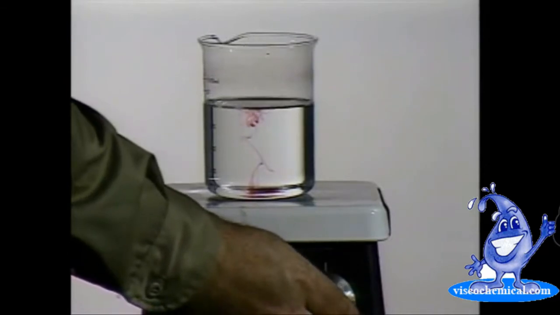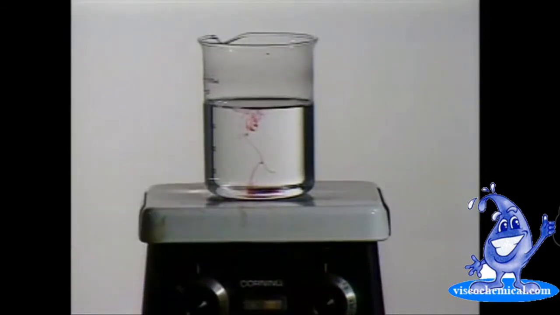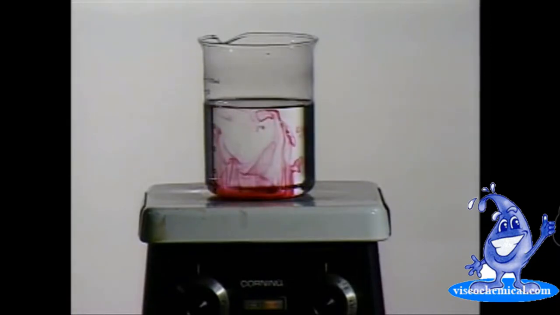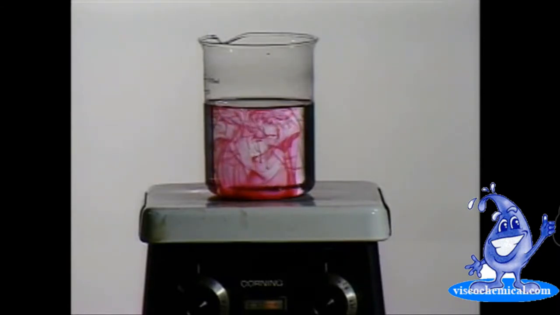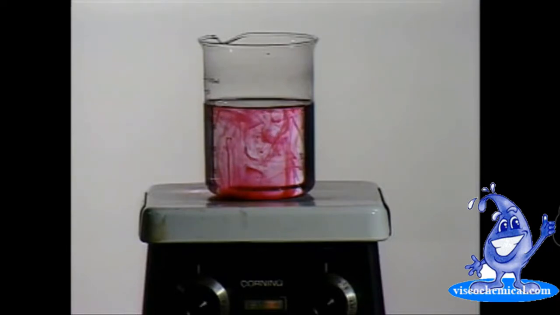As the bottom of the beaker heats up, the temperature of the water closest to the bottom increases. As the temperature increases, the water becomes lighter or less dense, so it flows upward. The warmer water mixes with the cooler water near the top of the beaker, and heat transfer occurs. This type of heat transfer is known as free or natural convection because the movement of the fluid occurs naturally.